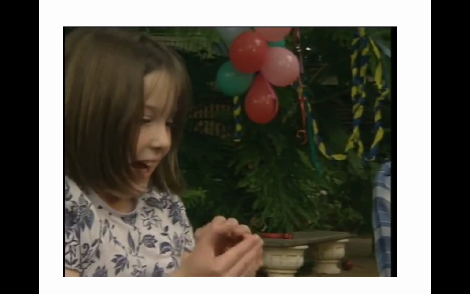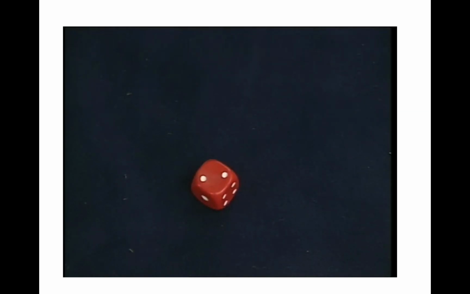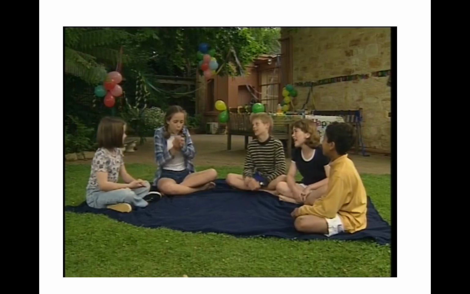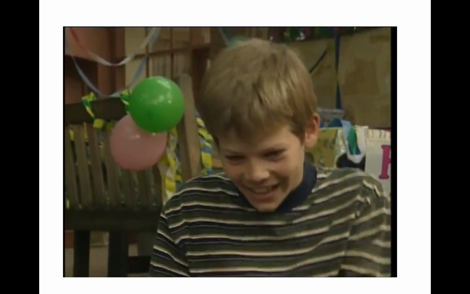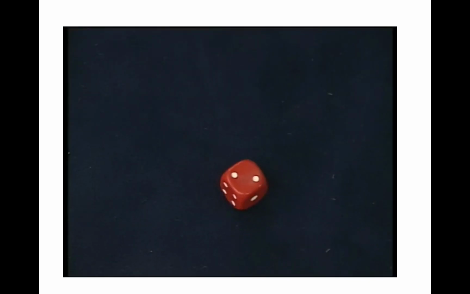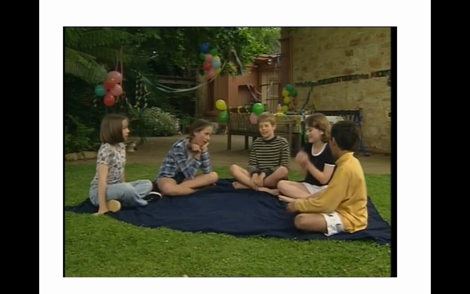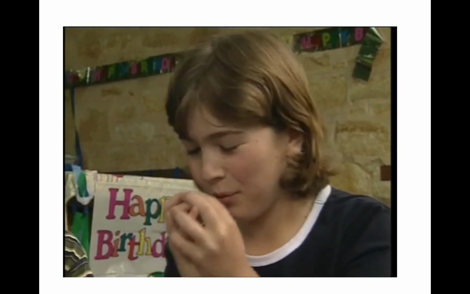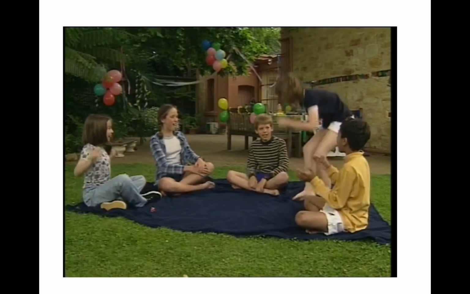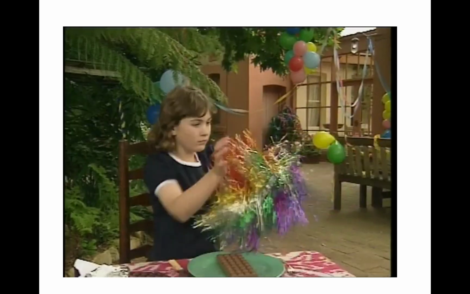There are 6 numbers on the die. Every time someone rolls, they have an equal chance of getting any number. So there's 1 chance in 6 of getting 4, 1 chance in 6 of getting 2, or 1 chance in 6 of getting 6. And eating the chocolate.